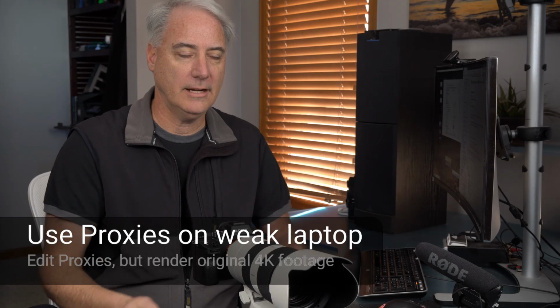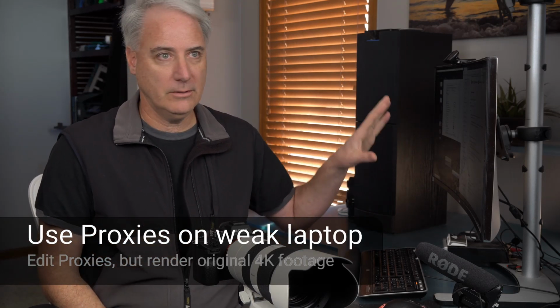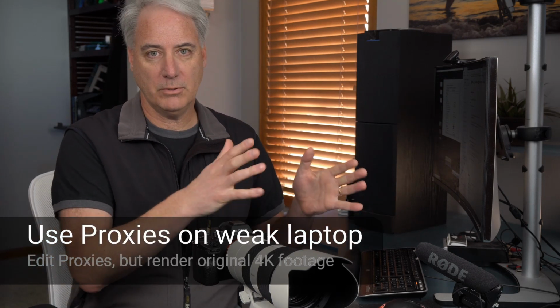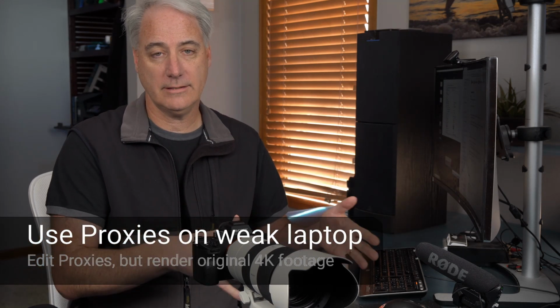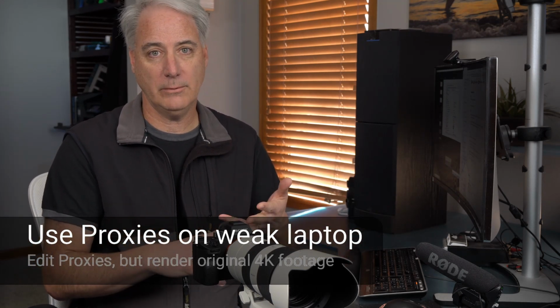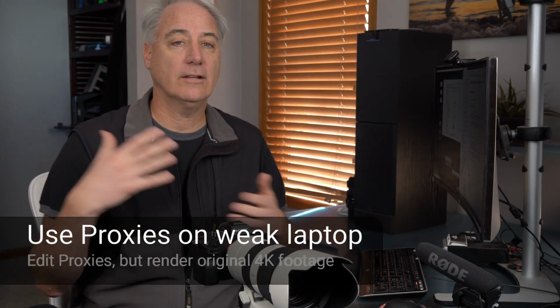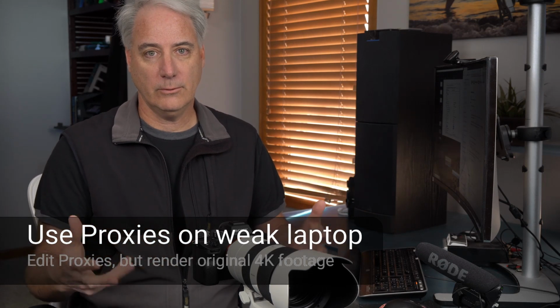The other example would be if you have a real weak laptop. A lot of these programs like Resolve, Premiere Pro, Final Cut will allow you to segregate your proxy files from your original 4K files, and you can edit with your proxies, which are much smaller, lightweight files that maybe your weak laptop can handle. And then when you go to actually render, it'll use the original 4K files.